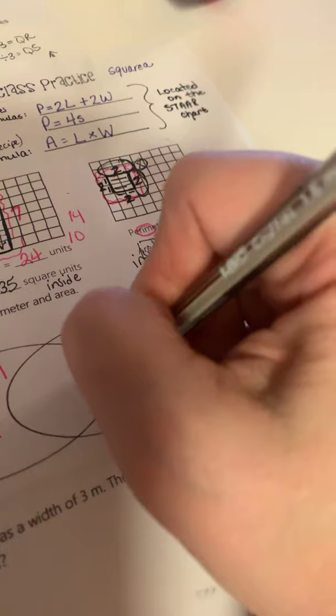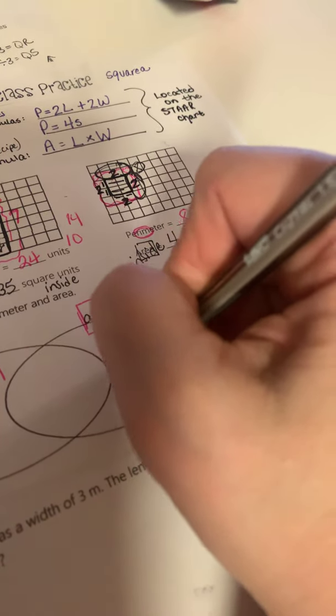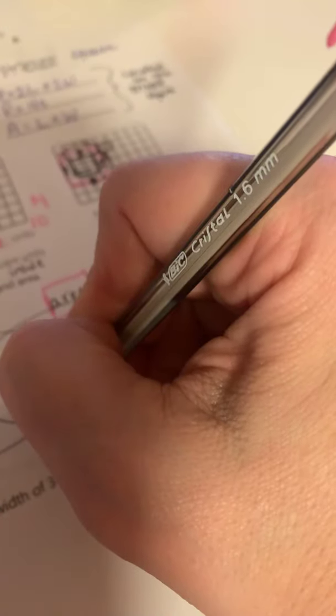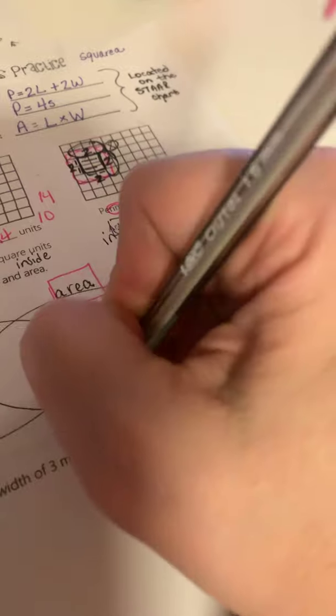All right, area. Area is the squarea. Where are the squares? Inside. Inside what? An object. What type of object? A flat, a plane, remember? Plane also is a synonym for flat.